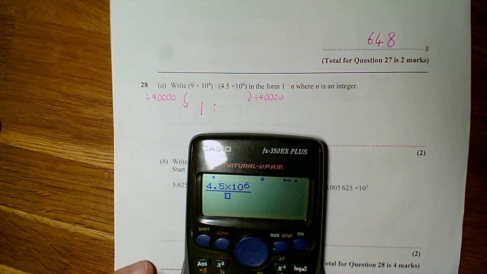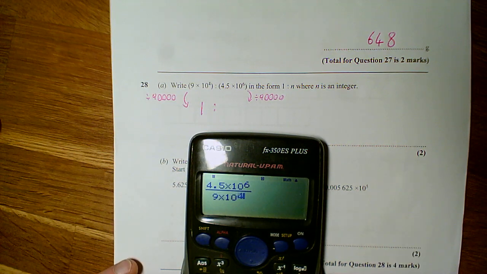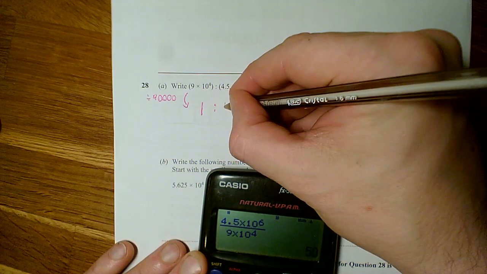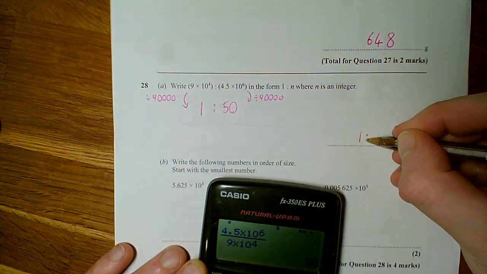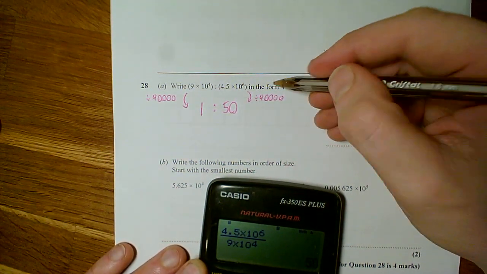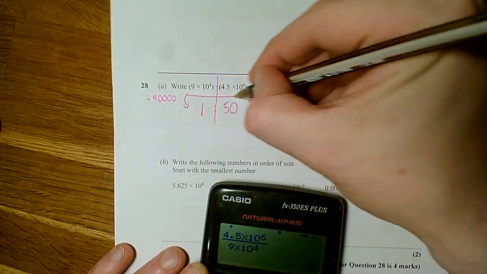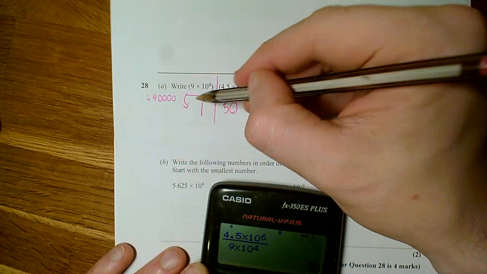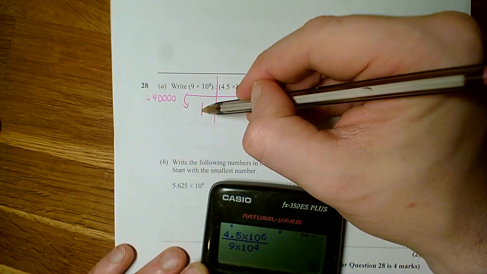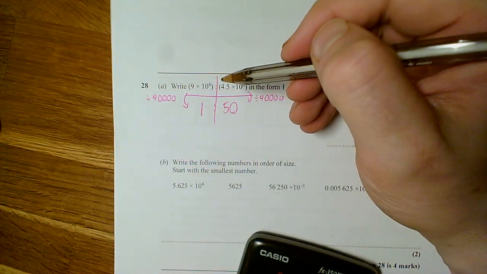Just for the sake of writing it properly, I may as well divide by 9 times 10 to the power of 4, which gets me 50. It's 1 to 50. 1 to n means the left hand side needs to be a 1, the right needs to be a 50. If it helps, this is just a table. That to that, I want it to be a 1 on the left, so I divide by that.